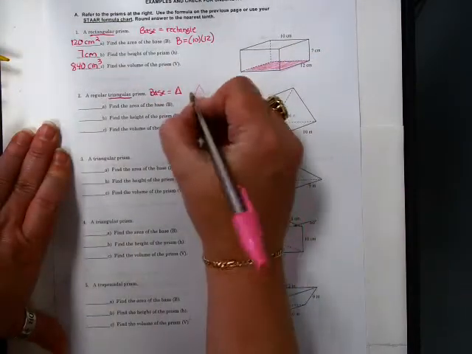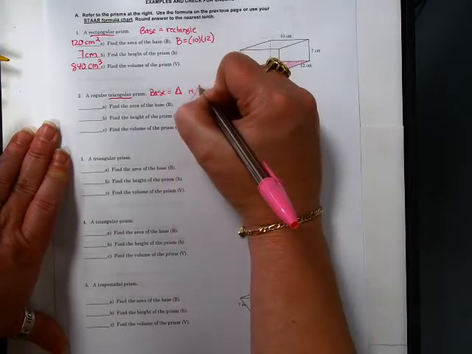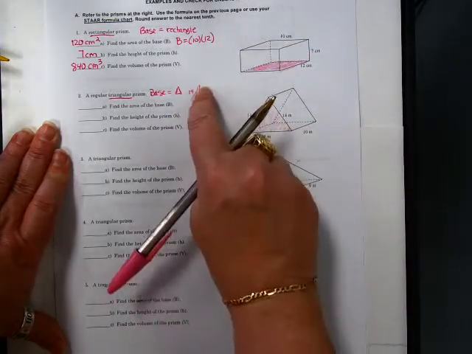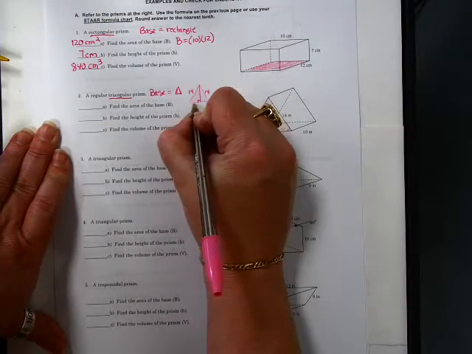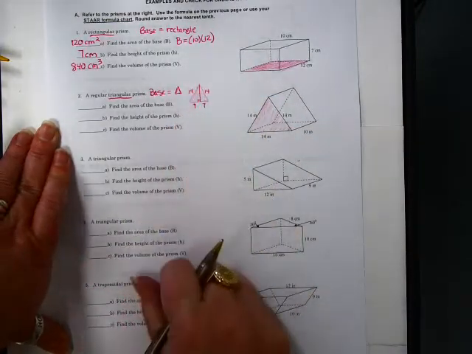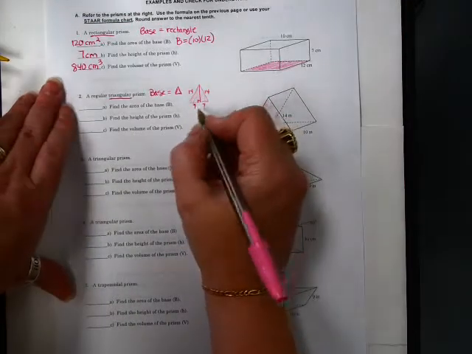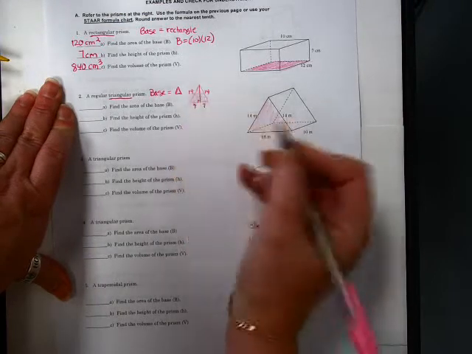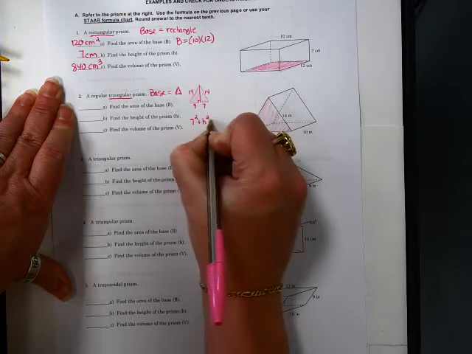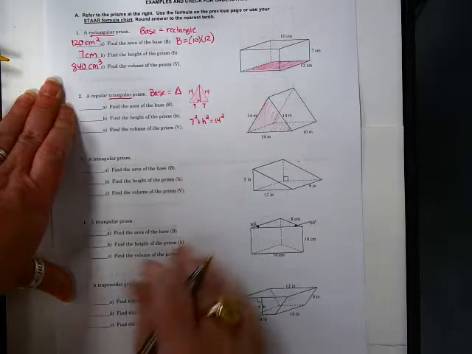14, 14, and 14. So this side is 14, this side is 14, and this side, if we cut it down so we can find the height of the triangle, not the height of the prism, the height of the triangle, that means that's going to be 7 and that's going to be 7. So to get the height of the triangle, I have to use some additional information. I have to use the Pythagorean theorem. A squared plus b squared equals c squared. So that's going to be 7 squared plus the height squared equals the hypotenuse squared.